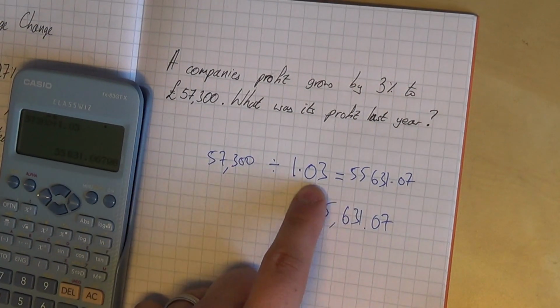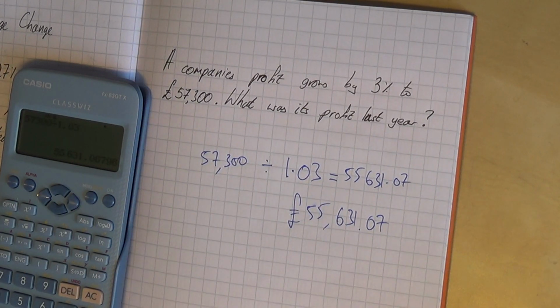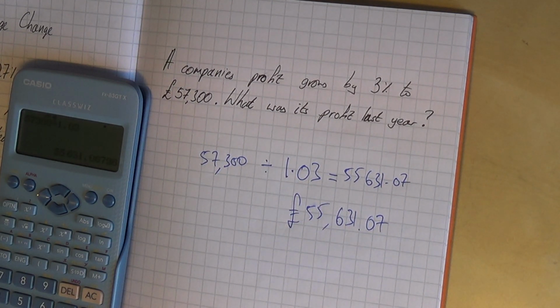It really depends on you being happy getting this multiplier from the normal change questions. Have some fun practicing that this week.